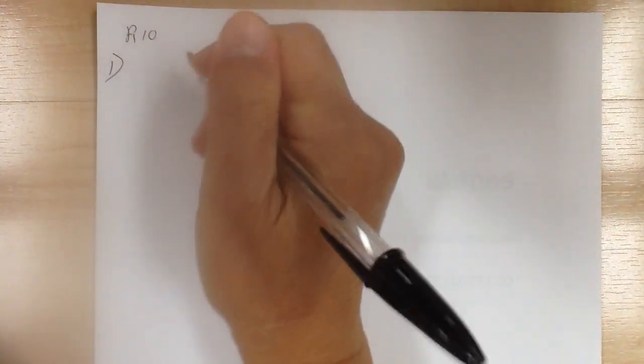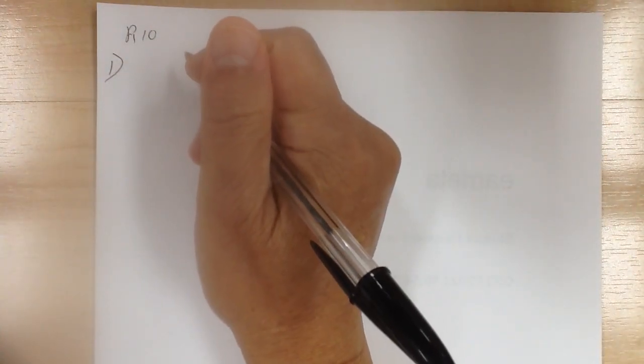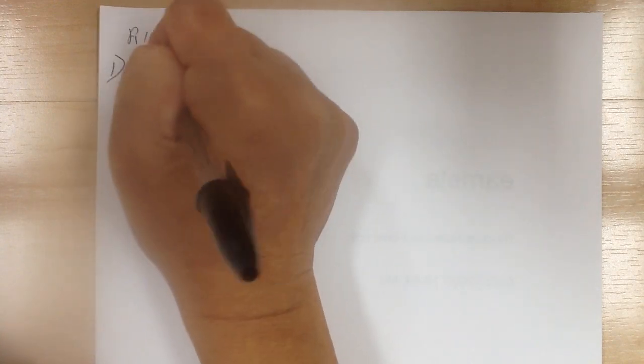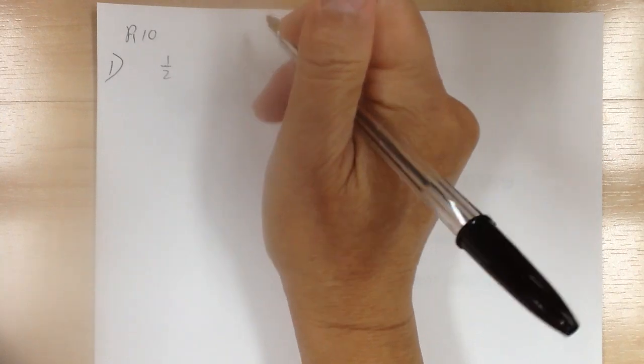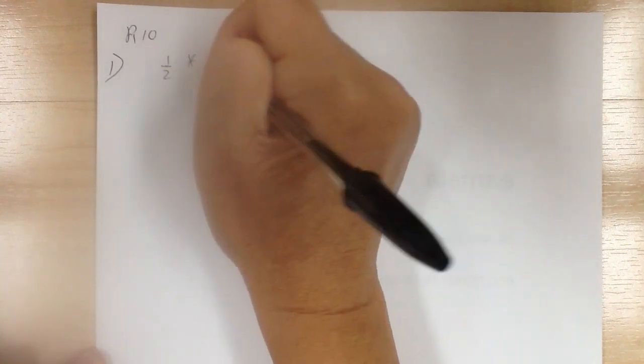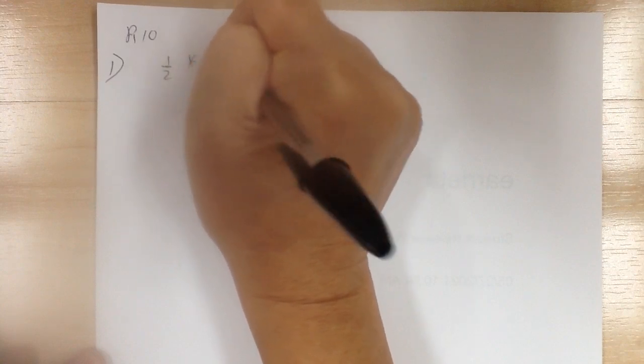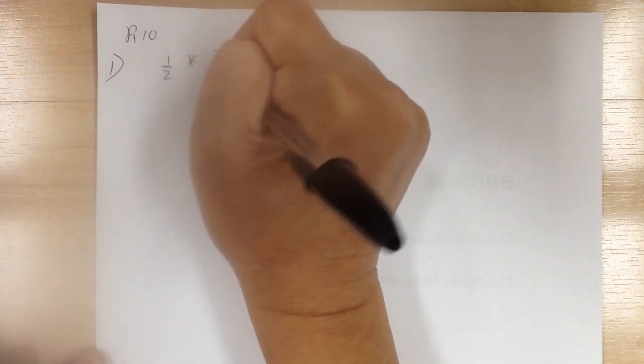Let's go to page 10 and start with number 1. So this one, you want to convert the revolution into degrees. Whenever you're going to convert into degrees, you put degrees on the top. So you've got 360 degrees for one revolution.